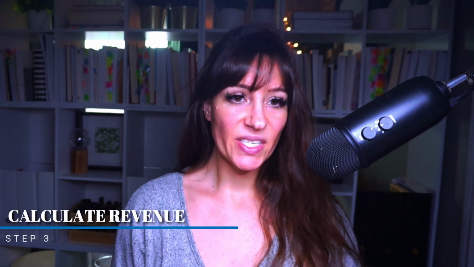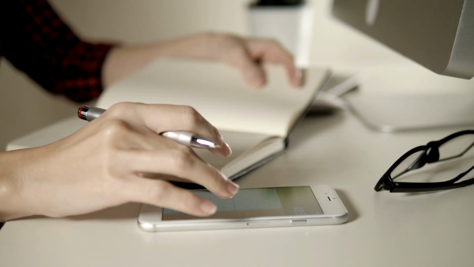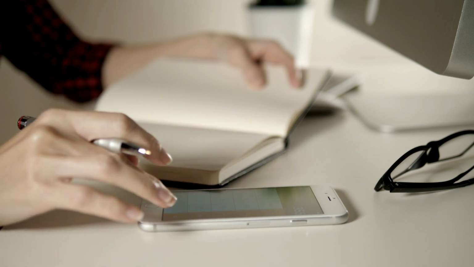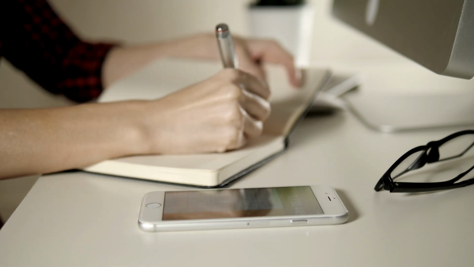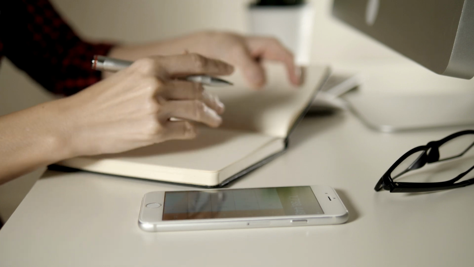Now, once you have all of your expenses organized by line item, we are now going to calculate revenue. So for this section, I want you to get a new piece of paper, open up a new tab in your Excel document, and right now we are going to calculate every single stream of income that you have and what feeds that stream. So think about the ways that you create money in your business.